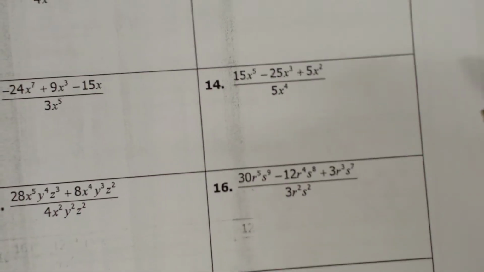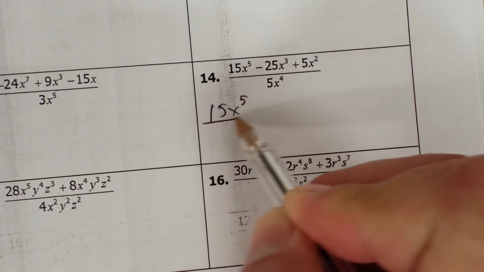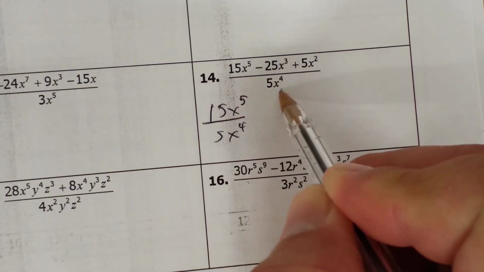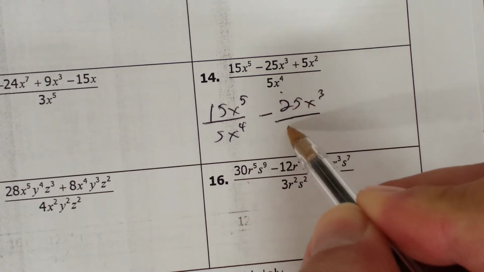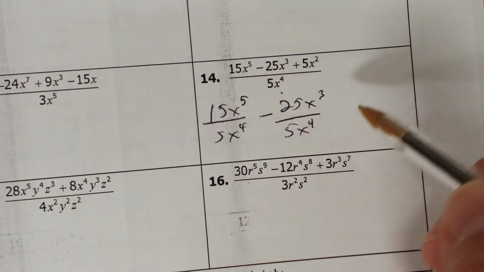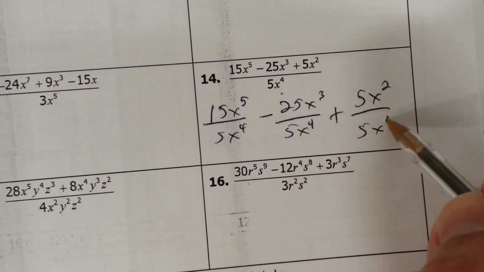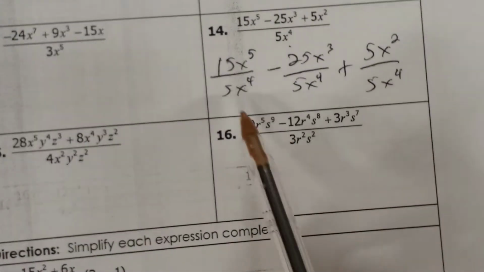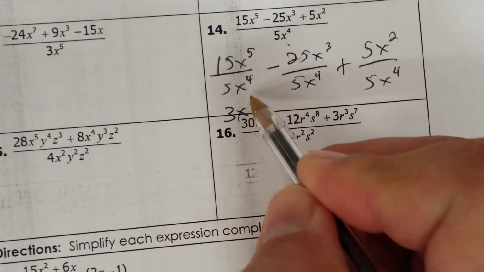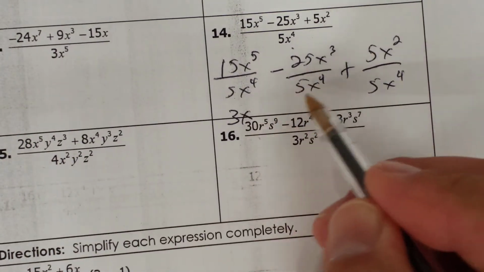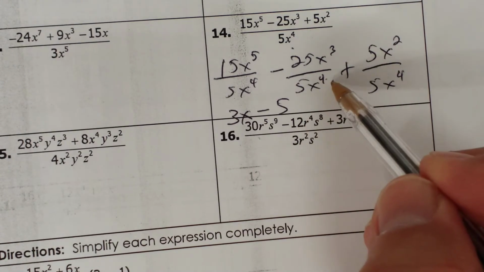Okay, so let's look at 14, the last one. 15x to the 5th over 5x to the 4th minus 25x to the third over 5x to the fourth. Okay, this one's going to be a little bit different. Plus 5x squared over 5x to the fourth. So here, 15 divided by 5 is 3x to the first. Negative 25 divided by 5 is negative 5. This is going to give me x to the negative first.